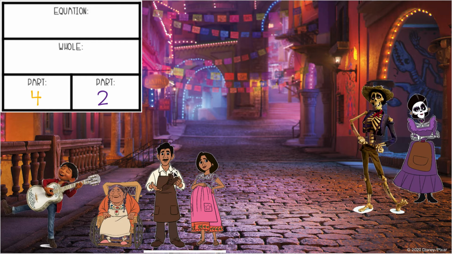1, 2, 3, 4, 5, 6. I have 6 people in my whole town. 4 parts people who are alive and 2 parts people who are in the land of the remembered. That's 6 people all together in my whole town. Now I can turn all of this information into an equation. Remember, to turn all of this into a subtraction problem, we always start with the whole.